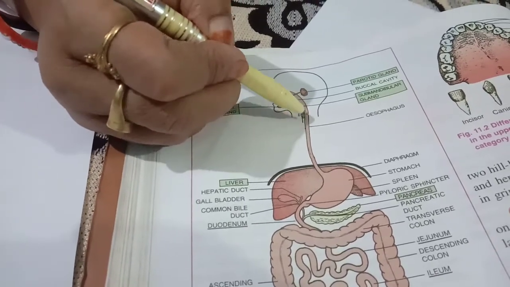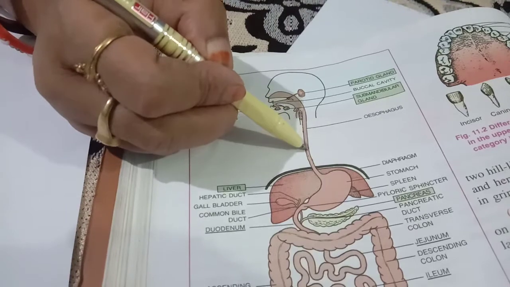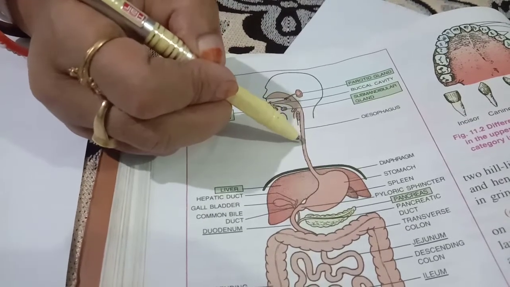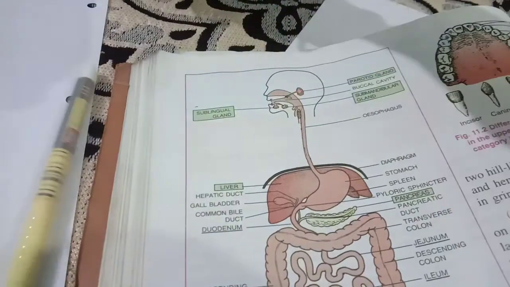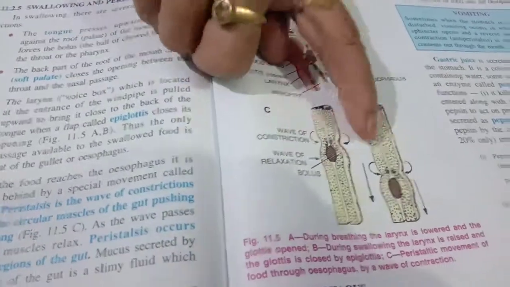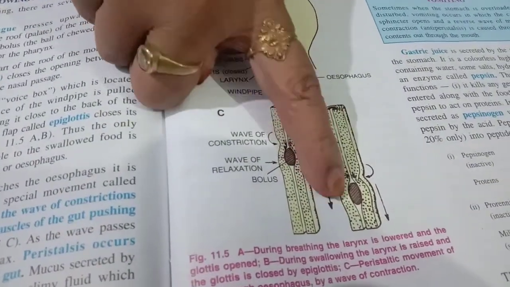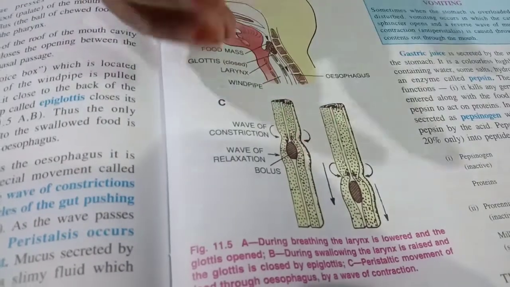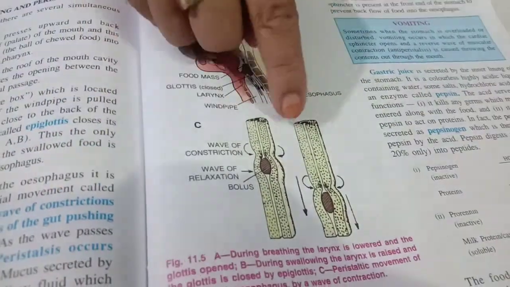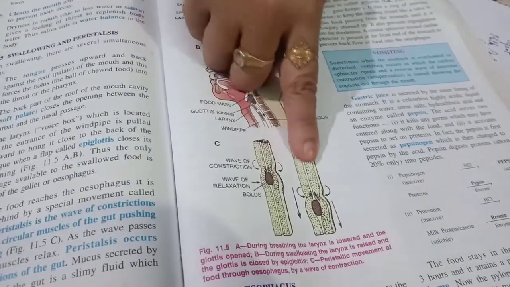Here what happens? The food is pushed along the food pipe by the process called peristalsis. What is peristalsis? It is the wave of constriction and relaxation so that the food is pushed along the food pipe. Let me show you the diagram here. See here, it is the bolus. What happens? The circular muscles of the esophagus undergo alternate contraction and relaxation, pushing the bolus along the food pipe till it reaches the stomach.